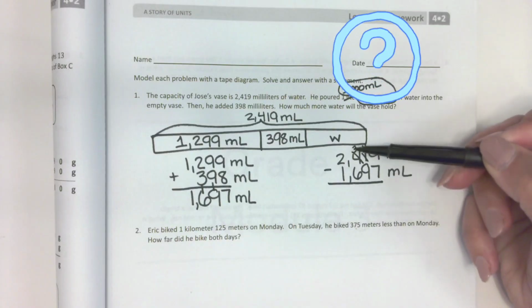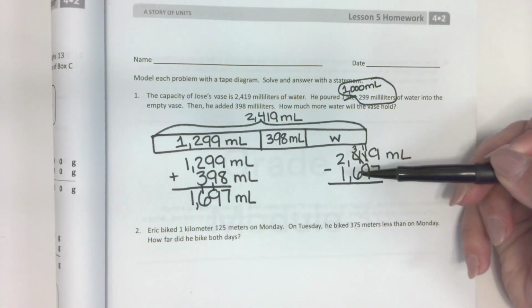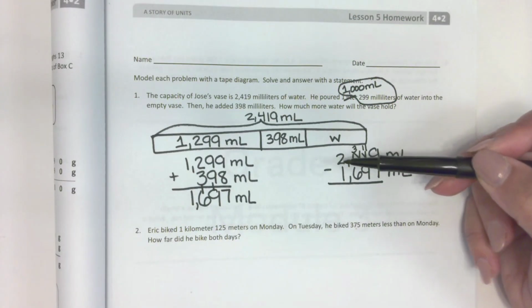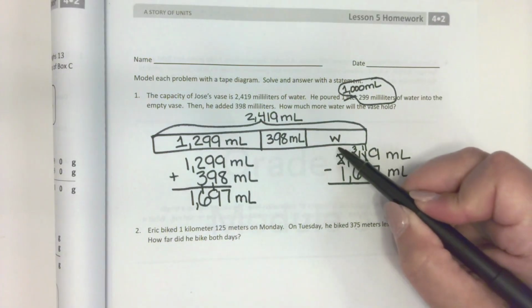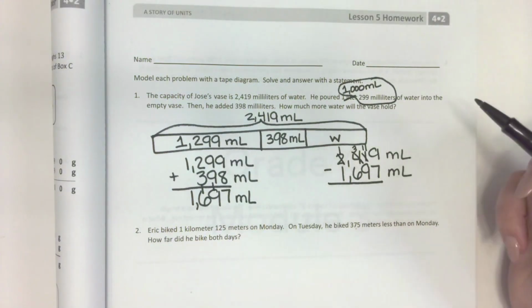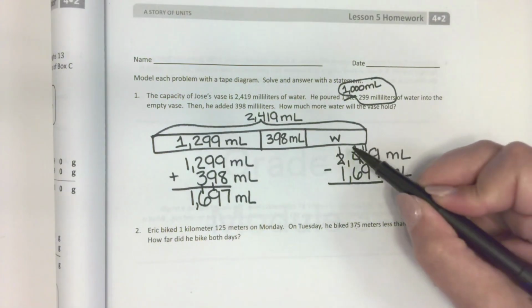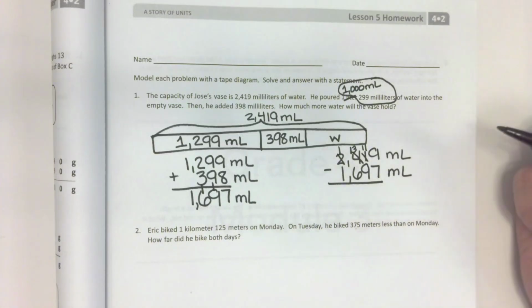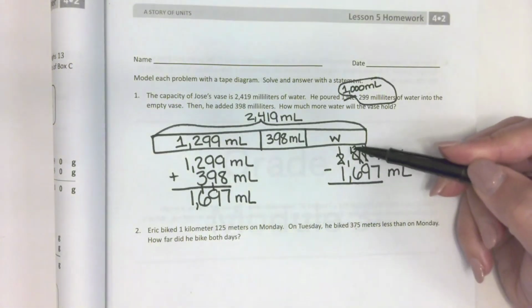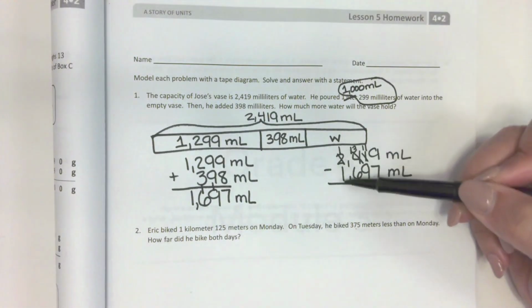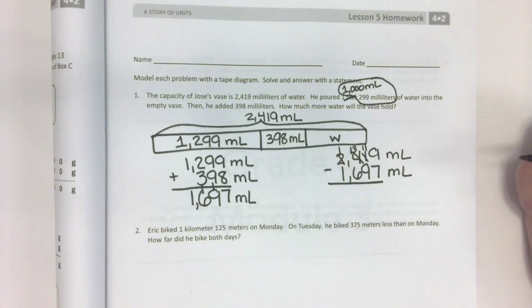How about 3 minus 6? That's not ready. We need to decompose. Cross off the 2, make it a 1, give 10 to the 3 in the hundreds. So now that's 13. 13 minus 6 is ready, and 1 minus 1 is ready. Now do all your subtracting.